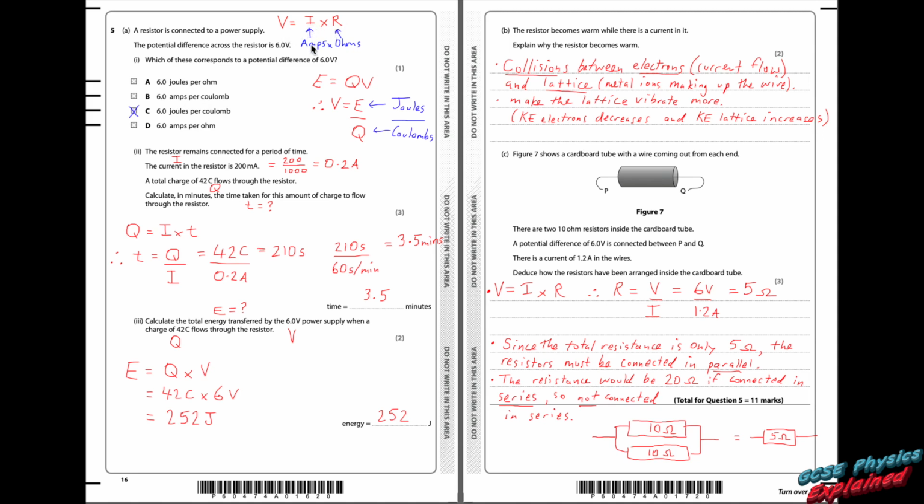So current is in amps and resistance is in ohms. So 1 volt is equivalent to 1 amp ohms. Not amp per ohms, but amp ohms. Is amp ohms here? No, they've got amps per ohm, and we just had amps ohms.